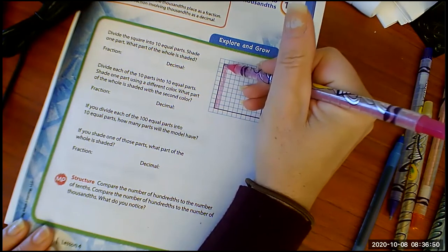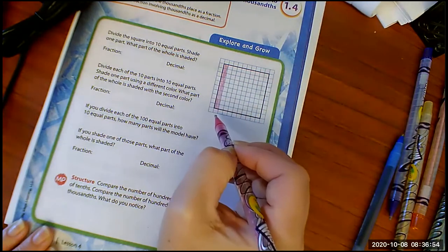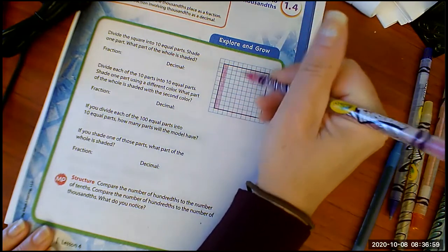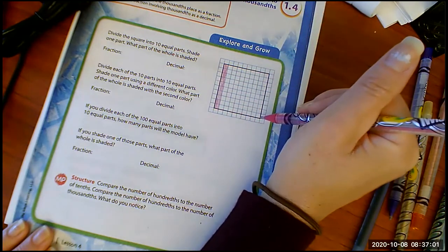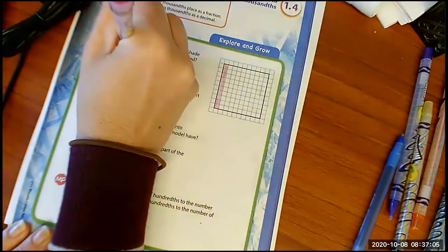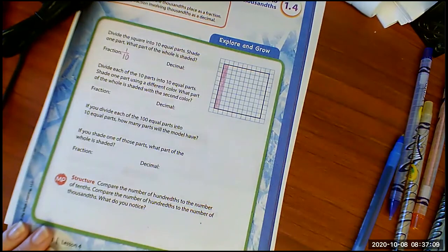That is one part of this flat, okay? And if I was to shade all of them, there would be 10 of them. So what I shaded is 1/10 of this flat.